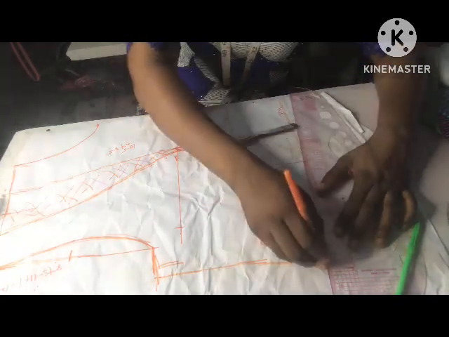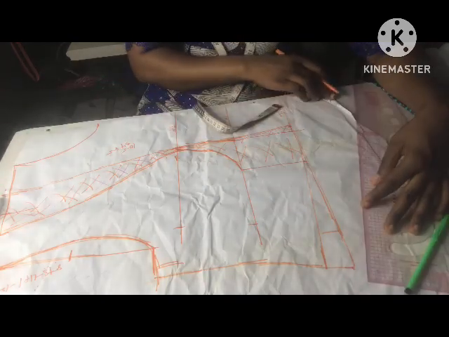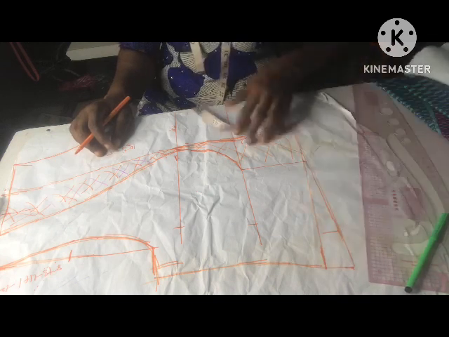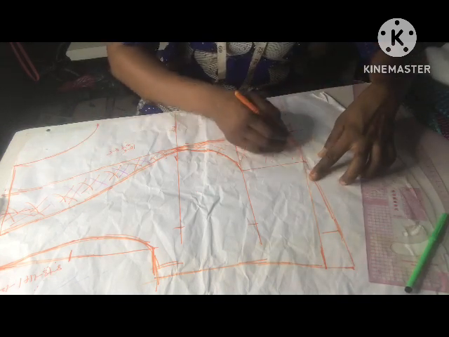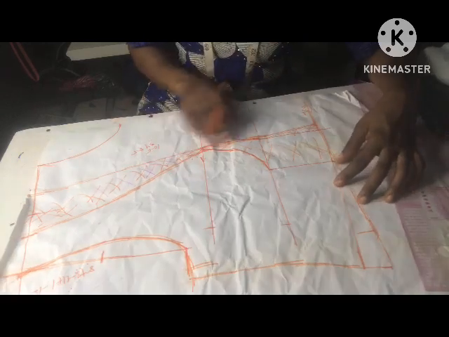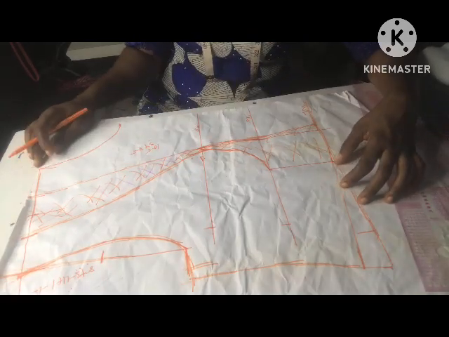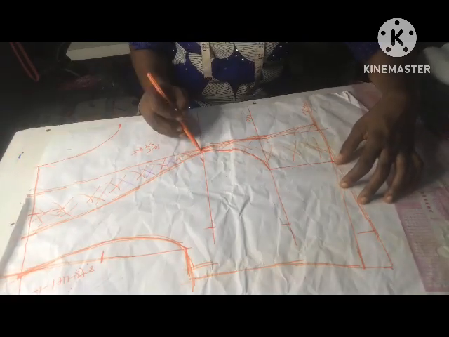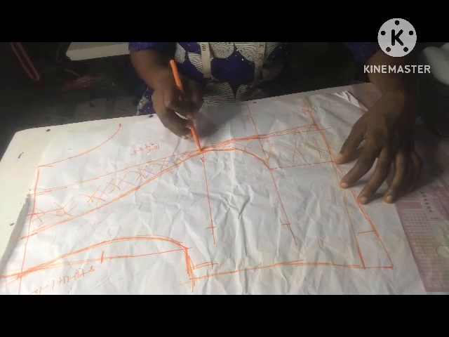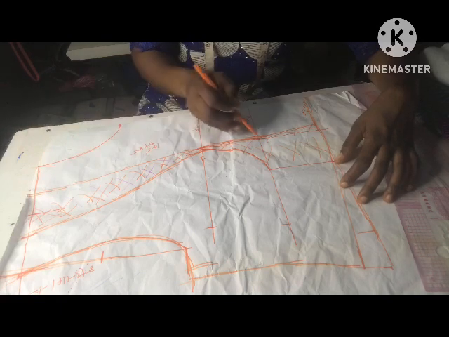And if you want a basket waistline, that means you measure your full length and shape it to the waistline here. So this is a very simple way of cutting a shoulder dart bustier. Add 1 inch to your nipple point. If your nipple point is 10, add 1 inch to it to make it 11. The same way you add it to your under bust.